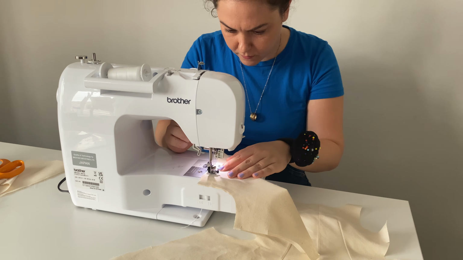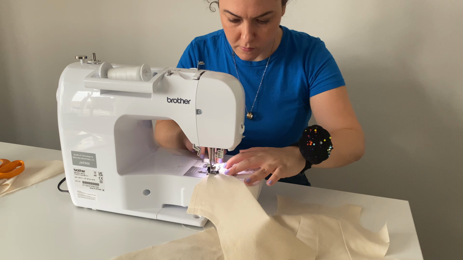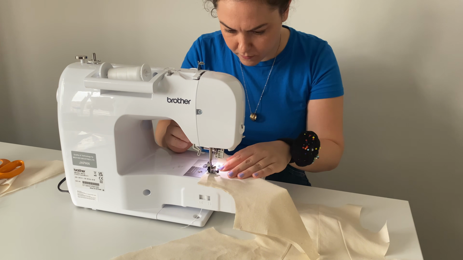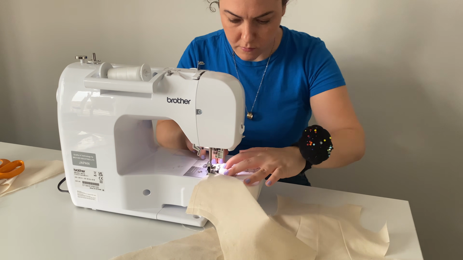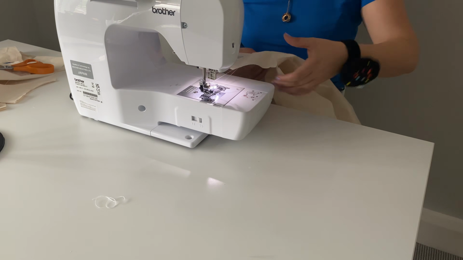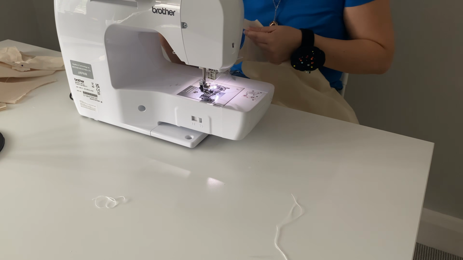I mean, this dress, it looks simple, but when something is simple, it's actually not simple, because every single mistake is going to show. So the fit needs to be perfect.